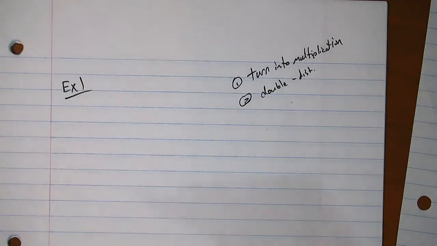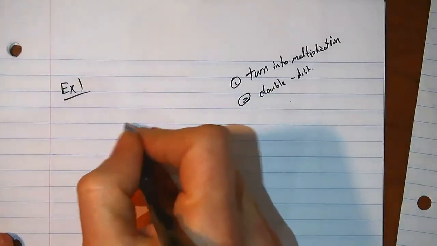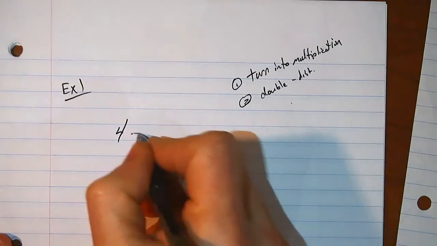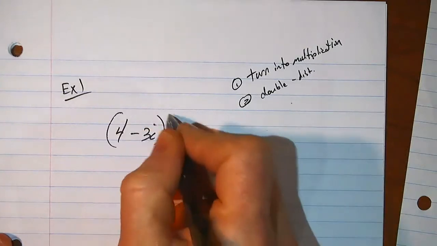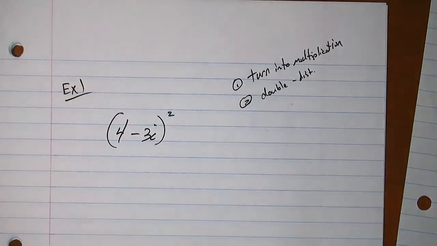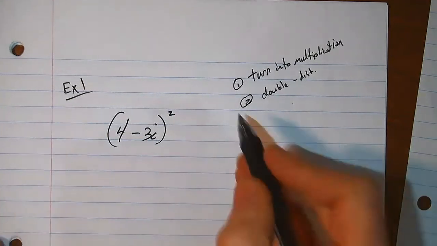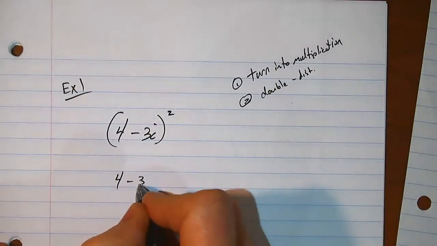All right, so with that said, let's begin by taking something like 4 minus 3i and squaring that. Okay, and we're going to do this with the same process that I outlined before. There's no shortcuts. This is just a full-blown process, the most general way to do it. So the idea is, first I'm going to rewrite it as multiplication.